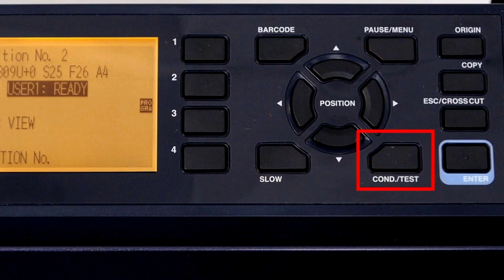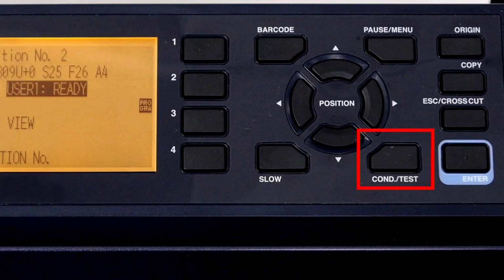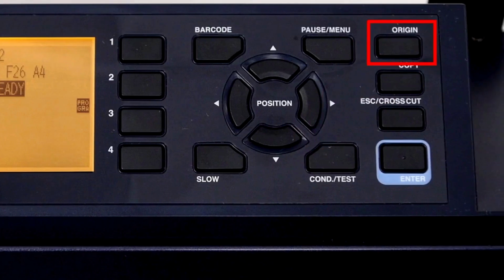The condition test key will allow for altering and testing the 8 cutting condition preset. The origin key will set a new start point or origin at the tool head's current location. The copy button will make copies of what is currently in the buffer. In other words, it will copy the last job that was sent to the cutter.